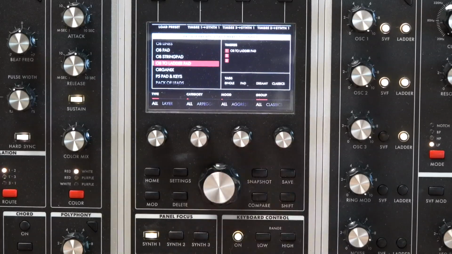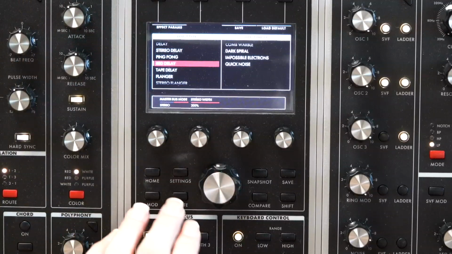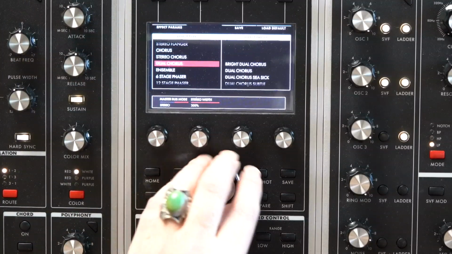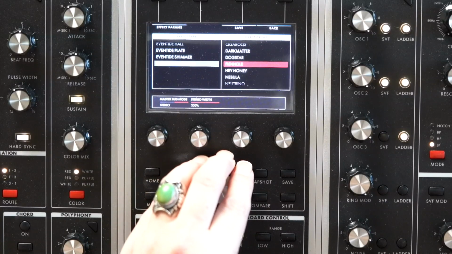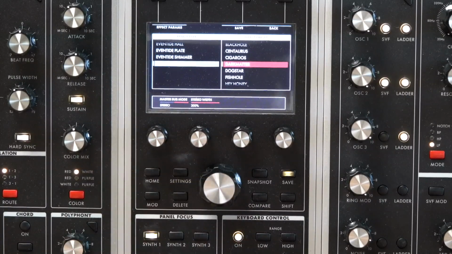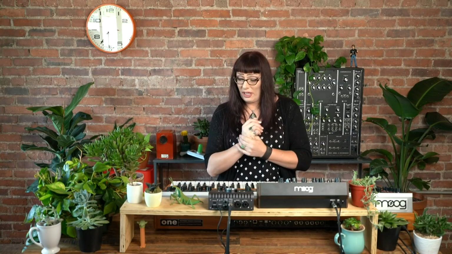Let's see here. Oh yeah, I like this one a lot. And I have to say I really love the Eventide effects that are going on in here. This thing really adds a unique depth. Probably one of the things I think is difficult to really show this thing in, I'll answer that question in just a second.